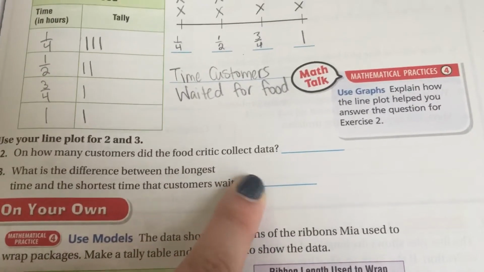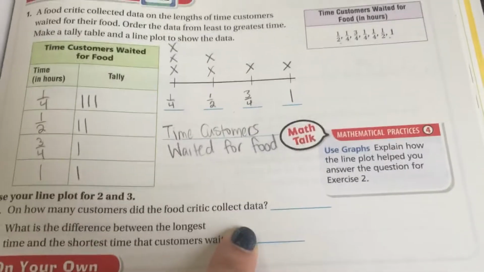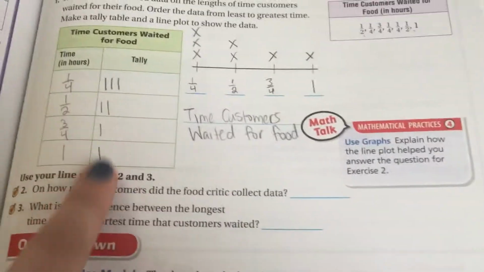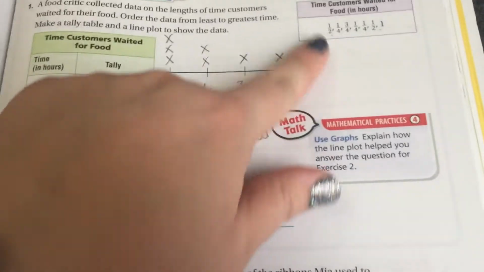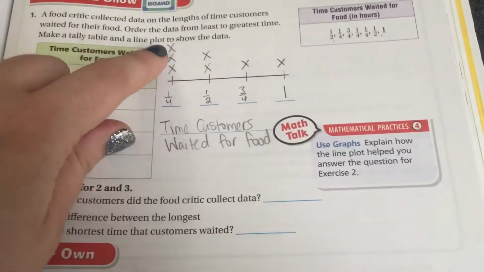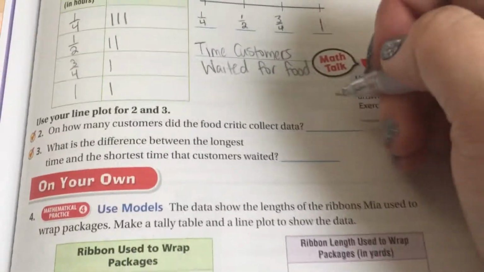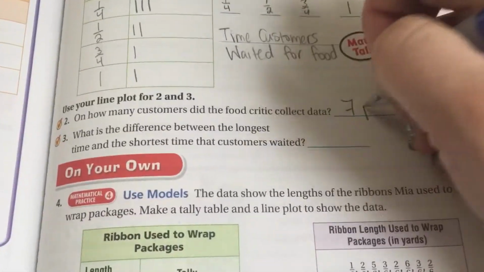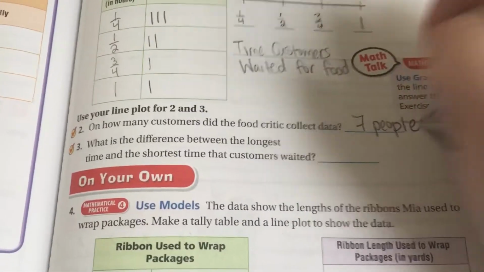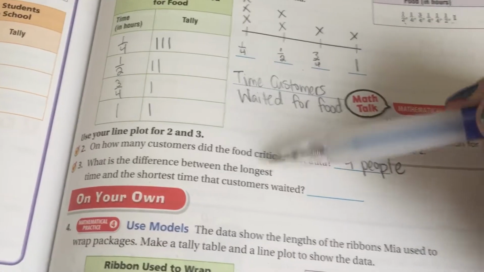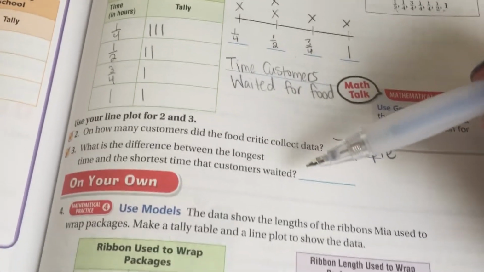Well, this is asking for how many customers altogether were collected in the data. So you could have counted them from here all together. So it's 1, 2, 3, 4, 5, 6, 7. 7 people were collected all together. What is the difference between the longest time and the shortest time customers waited?